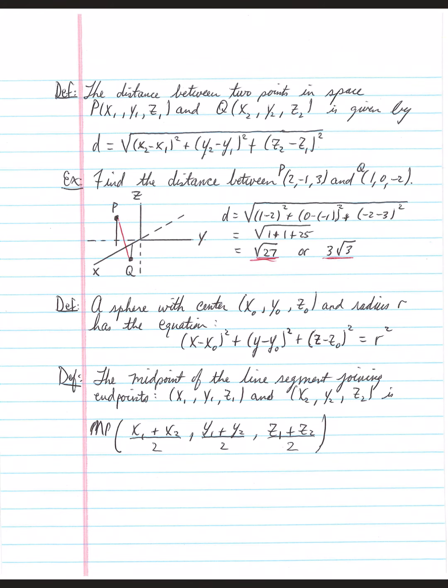Find the distance between these two three-dimensional points. Okay, so I tried to sketch an x, y, and z axis. X is coming out towards you, the y is behind you, y goes horizontally left to right, and z is up and down. So let's jump in here.